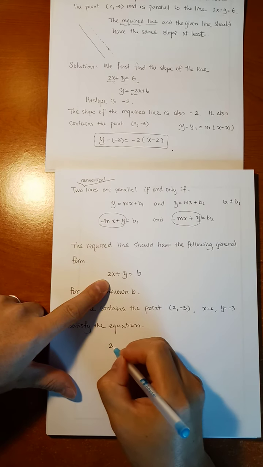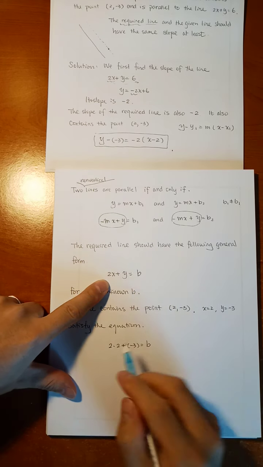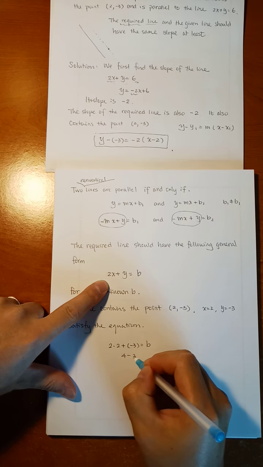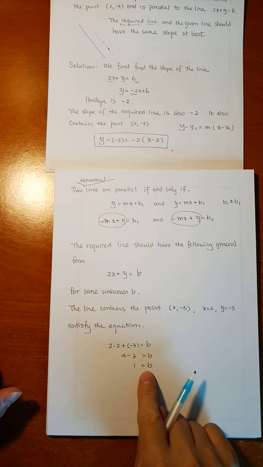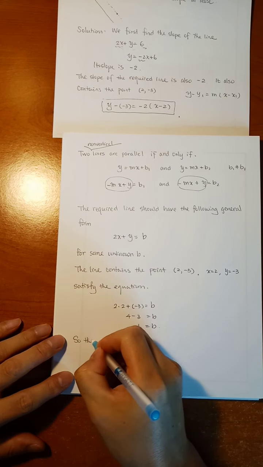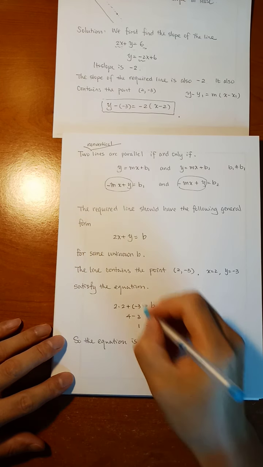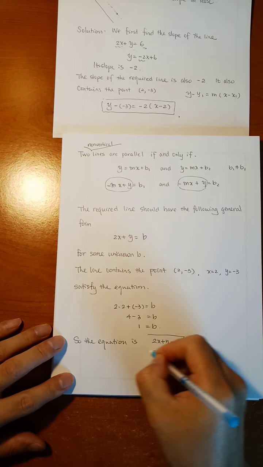So you just let x be 2, y be -3. You have 2 times 2 plus -3 is equal to b. 2 times 2 is 4, 4 plus -3, 4 minus 3, so b is equal to 1. B is equal to 1. So the equation is 2x plus y equal to 1.